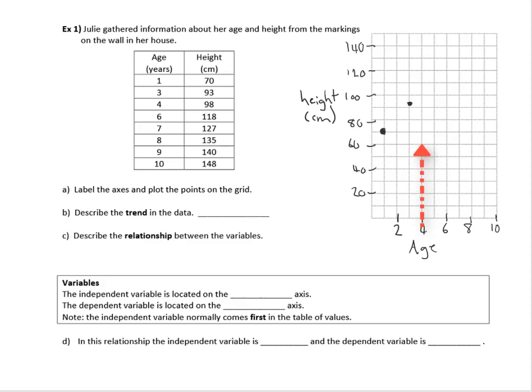Age 4, height of 98. So age 4, 98 is going to be a bit higher and closer to that 100 mark, but not quite touching it. Age 6, height of 118. Age 6. It's going to be very close to the 120, but not quite touching it. Age 7, height of 127. So height of 127 is approximately here, and that's on our age 7.